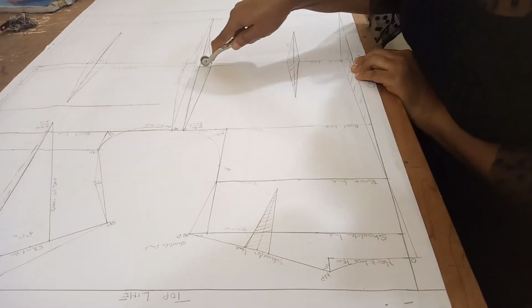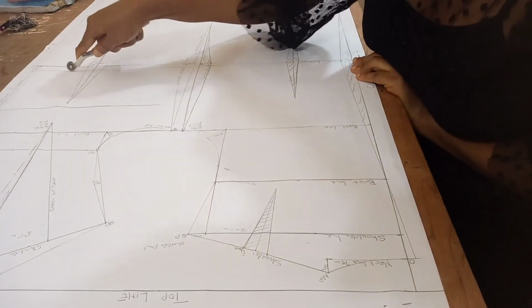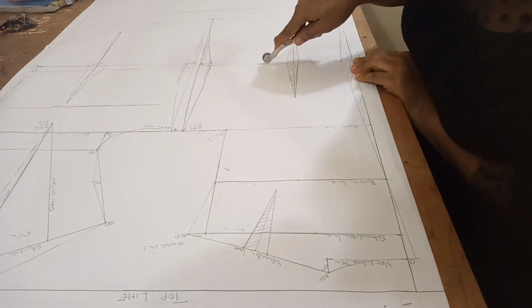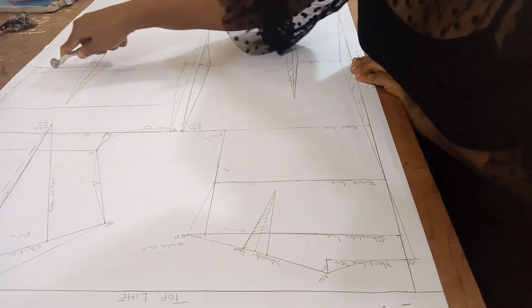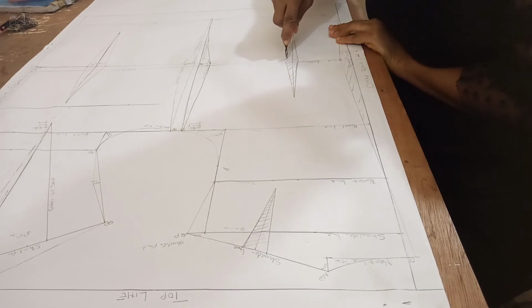Trace it to the front waistline, the first line. Tracing the dots.